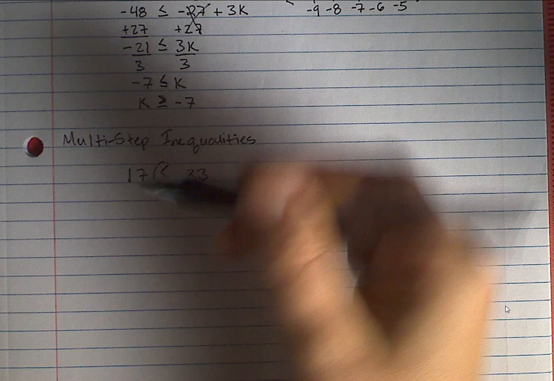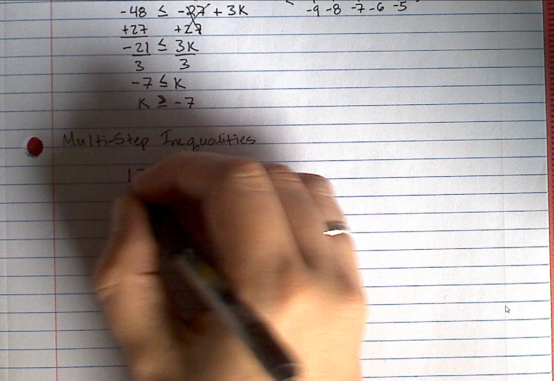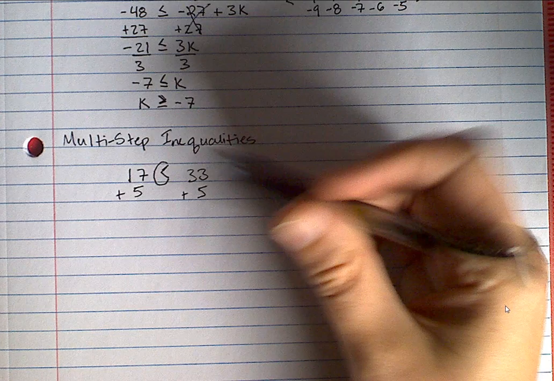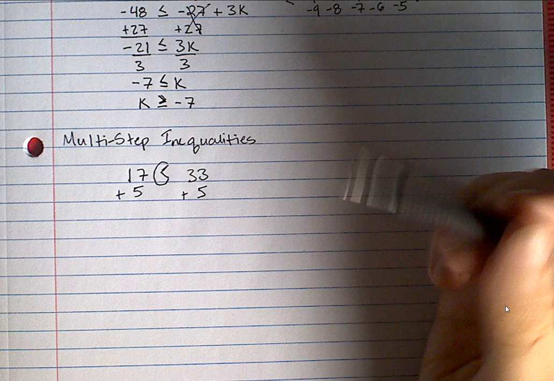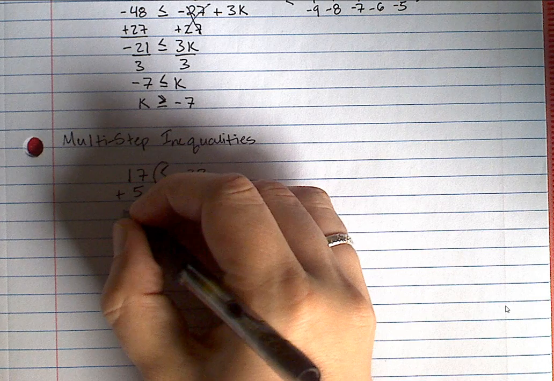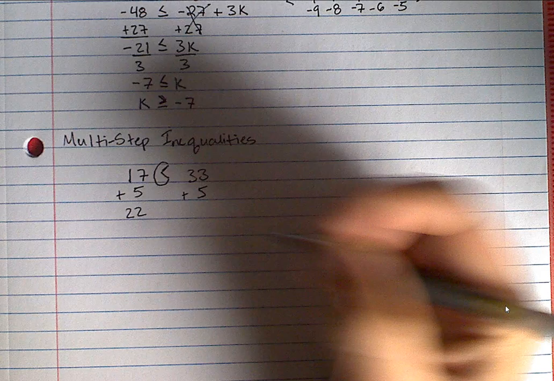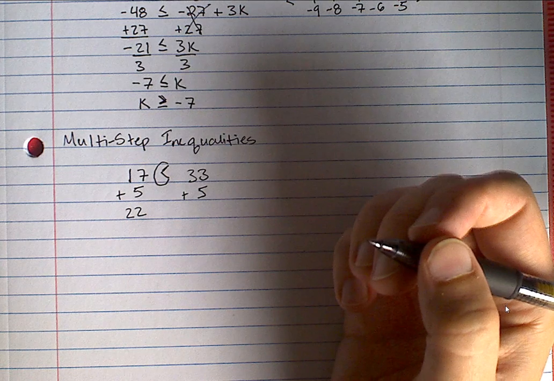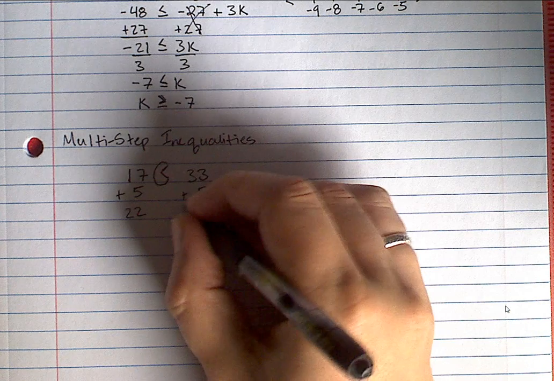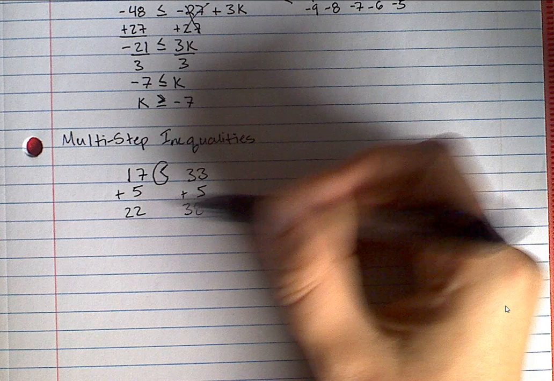Okay, so if I add a number to both of these, let's say I add 5 to both of them. So plus 5, and I'm being fair. I'm adding the same number to both of them. 17 plus 5 turns into what? 23, my bad, no, 22. 33 plus 5 turns into what? 38. Now, is the right-hand side still bigger than the left-hand side?